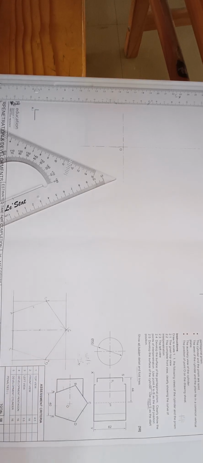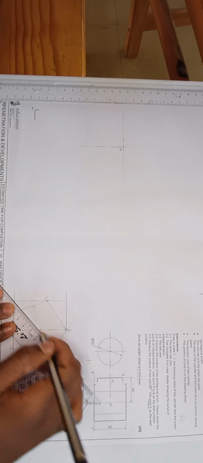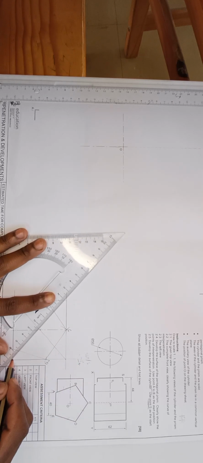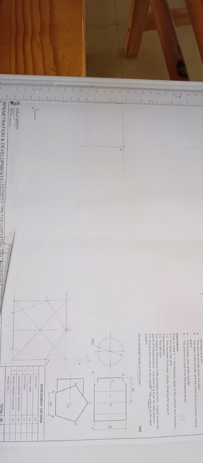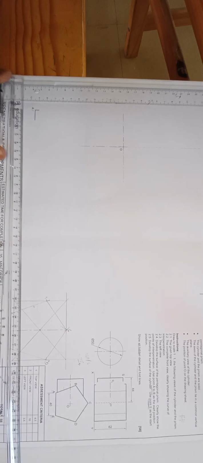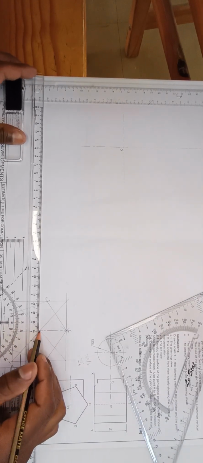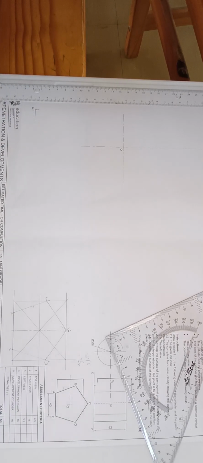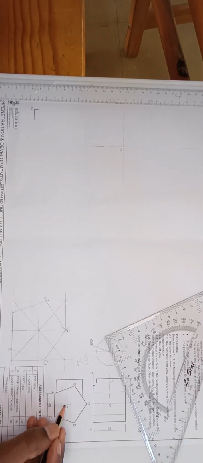Then after you have constructed your square, you will need to do something like this so that you can get the center of the square, which will also be the center of your polygon. Also here, this is your half center. Then what you will need to do now is take this auxiliary view and feature it here on starting position O.